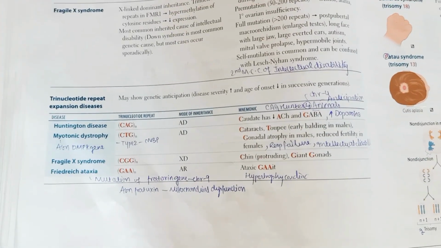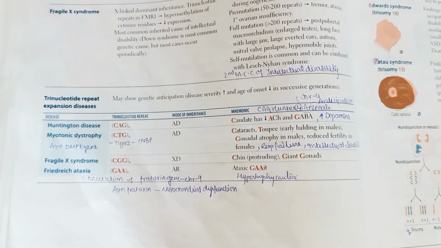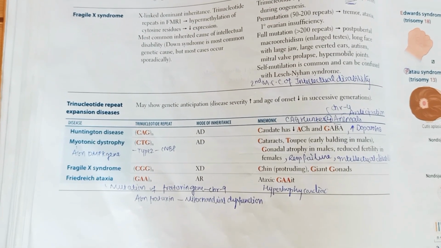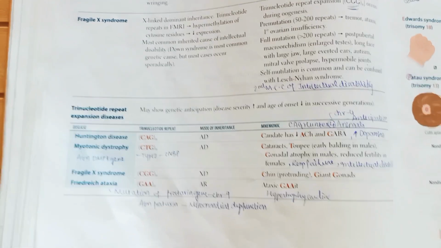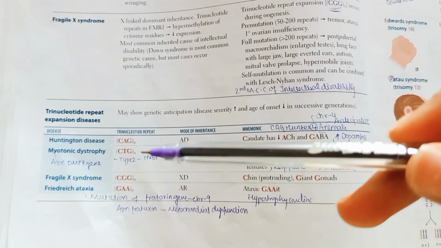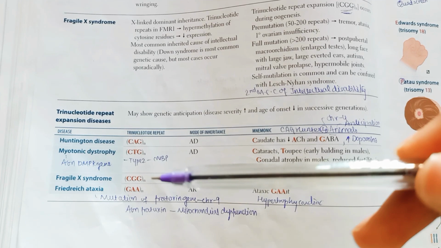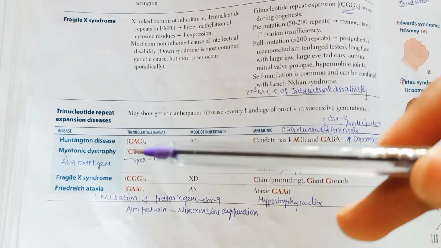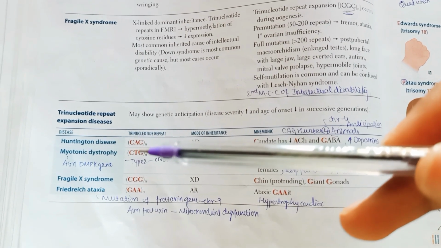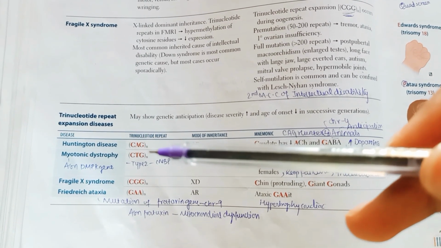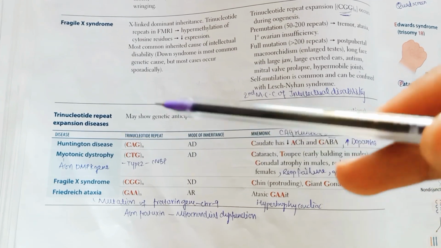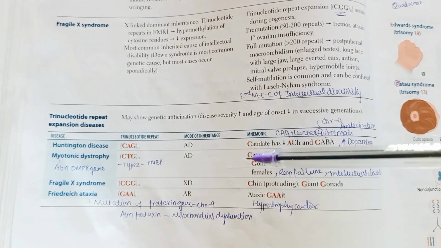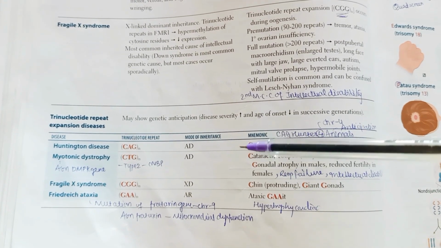Let us also discuss some trinucleotide repeat disorders. The first one is Huntington disease. Here the trinucleotide repeat is CAG. Whatever the repeats are, they themselves are the mnemonics. For Huntington disease, CAG: C for caudate lobe involved, A for decreased acetylcholine, G for decreased GABA, whereas dopamine will increase in this disease. This affects chromosome number 4, and it shows anticipation.